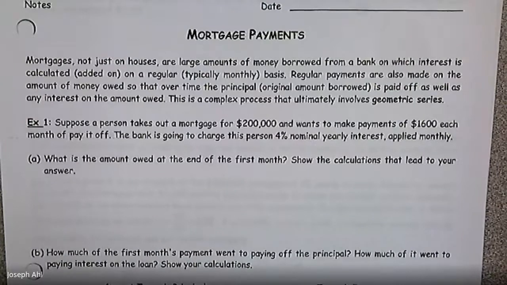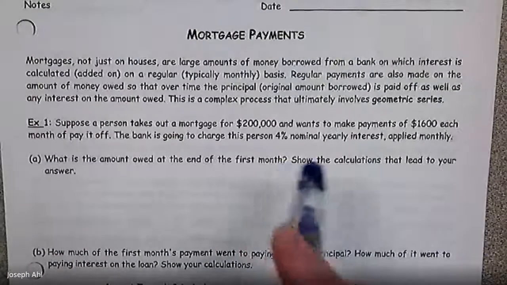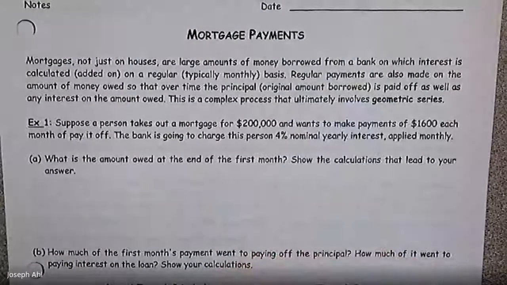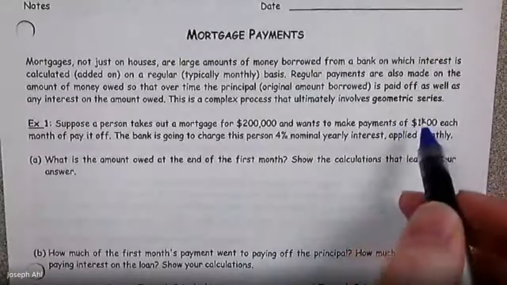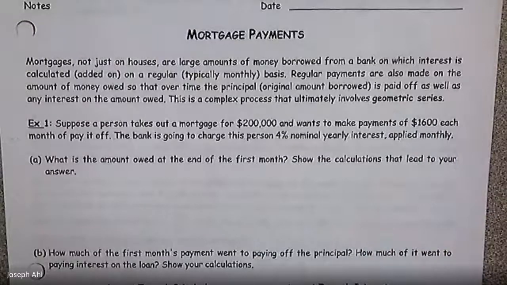So we're going to make regular payments. They're going to be made on the amount of money owed so that over time, the principal, the amount that you start with as far as borrowing, is paid off as well as any interest on the amount owed. And the bank's just not going to be nice and lend you the money and say, hey, pay us back when you can. They're going to charge you interest. They're going to make money off of the amount that they let you borrow. So this is going to be a pretty complex process, but at the end of the day, it does involve a geometric series. So that's why it fits nicely into our current unit here.